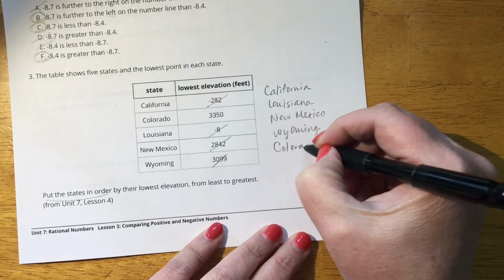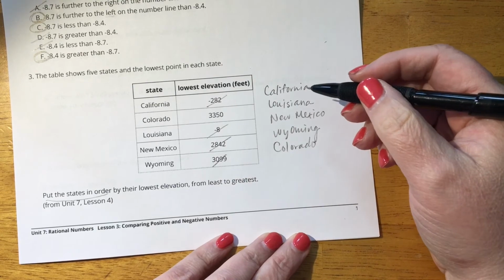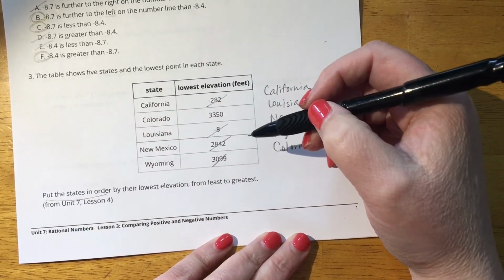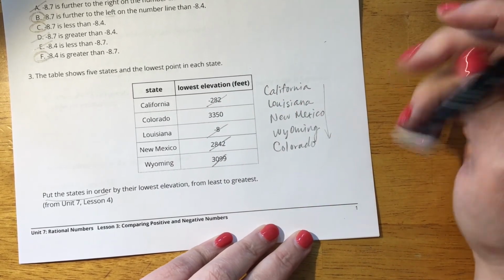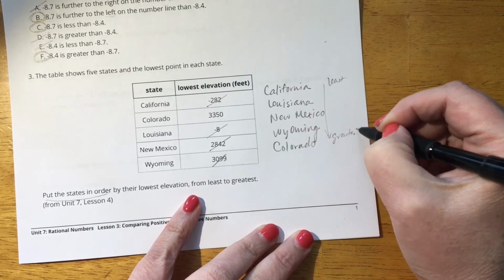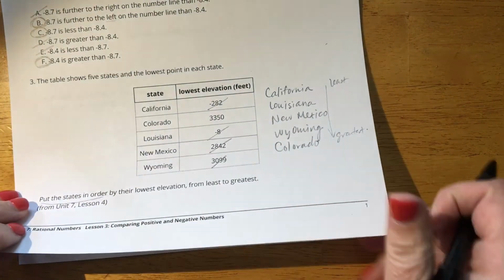Colorado is the highest, lowest elevation, if that makes any sense. So there, put the states in order by lowest elevation from least to greatest. There we go, least to greatest. We've done it. Okay? Very, very good. There's problem number 3 done.